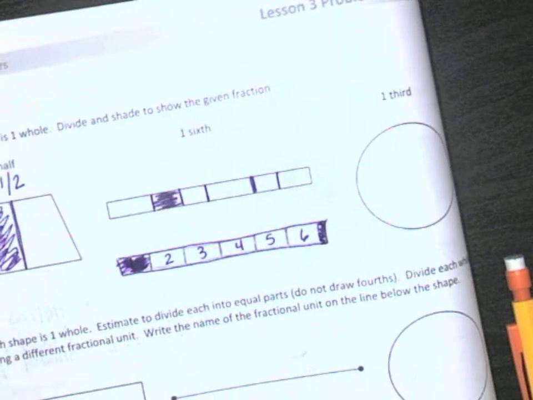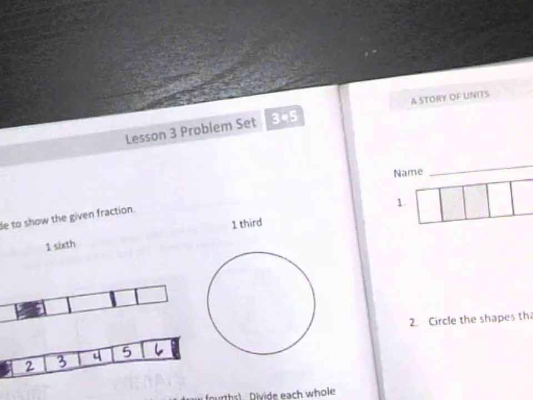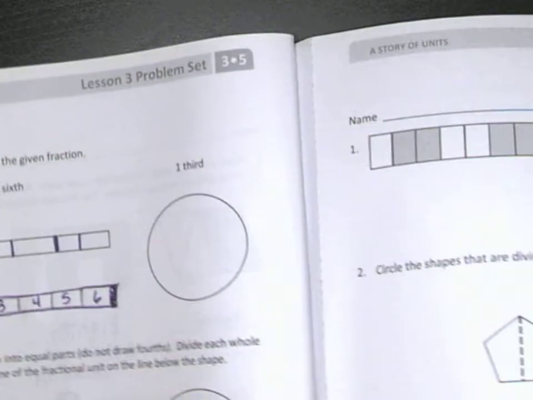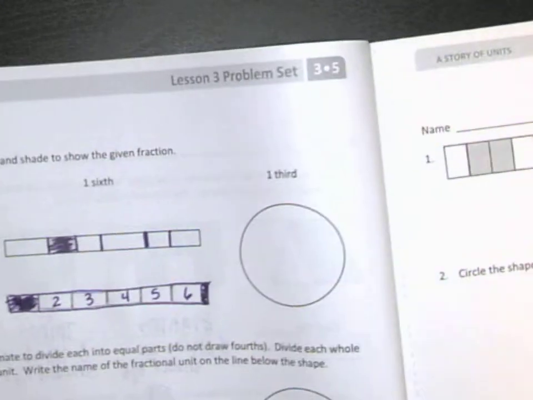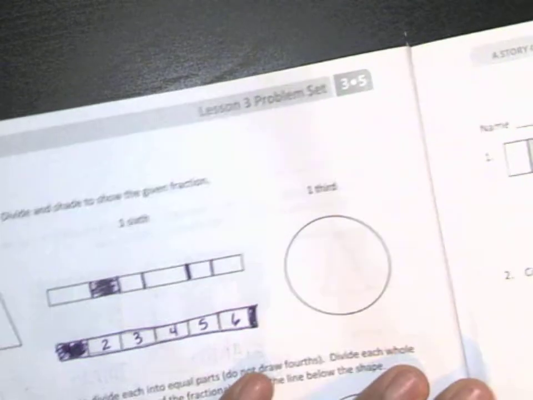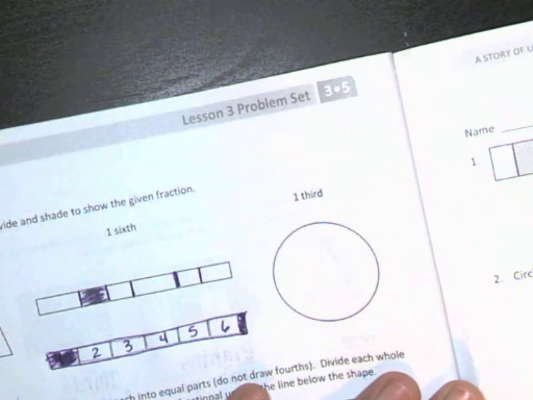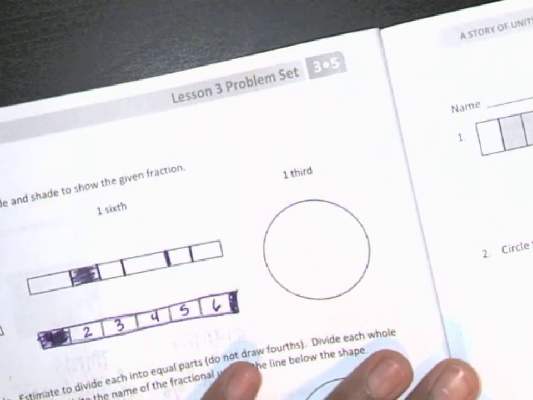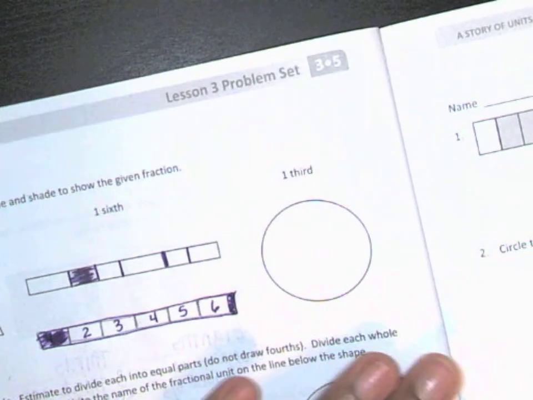All right, moving on to 1/3. So this is the most tricky for Miss Breeden, because making an uneven number in a circle can be a little bit difficult and intimidating. So when you're having to draw a third in a circle, I want you to think of a Y.